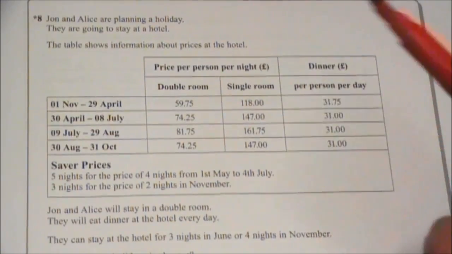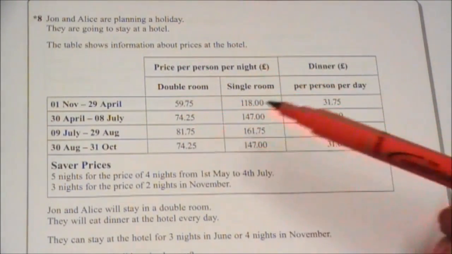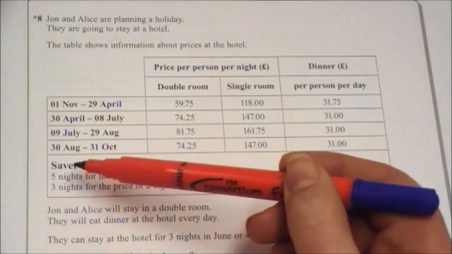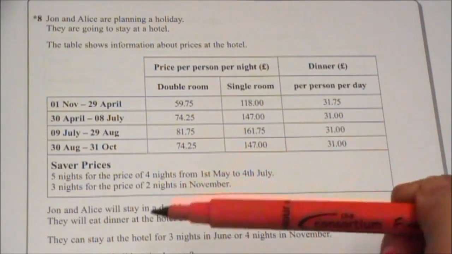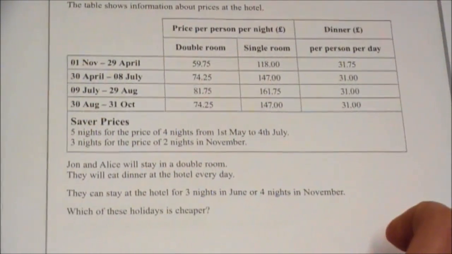from the table. So John and Alice are planning a holiday. They are going to stay at a hotel. The table shows information about prices at the hotel. There's some special offers there. 5 nights for the price of 4 and 3 nights for the price of 2. And they correspond with different dates. I'm not going to worry about that until I've seen what dates they're actually interested in.